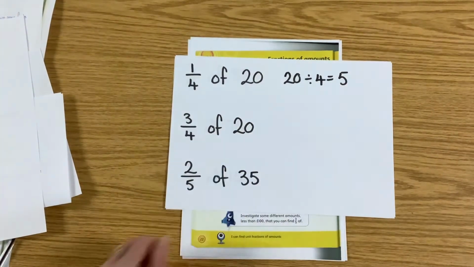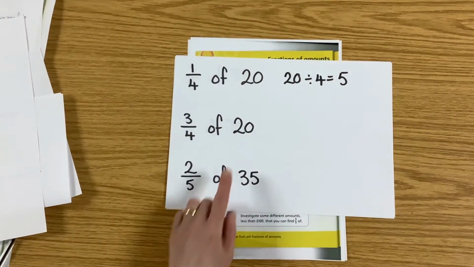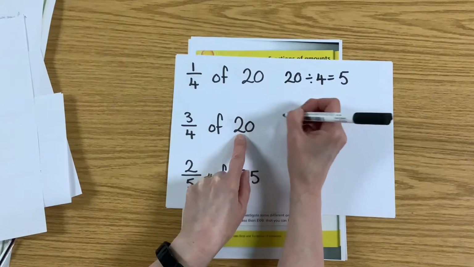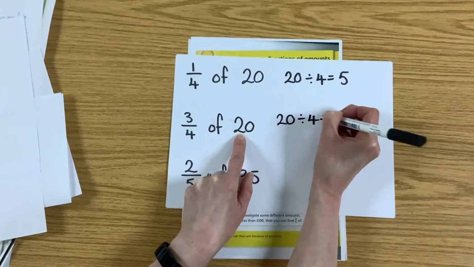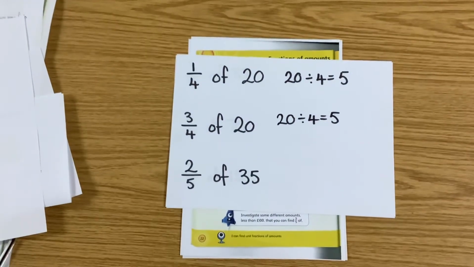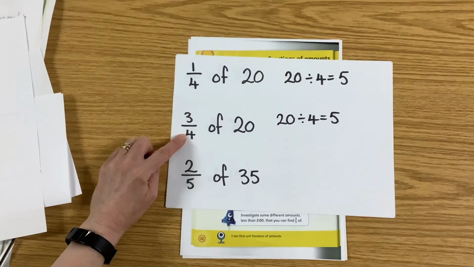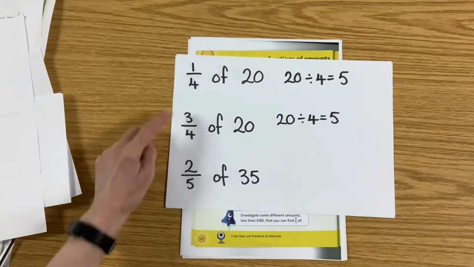We start off in the same way. If I want to find 3/4 of 20, I start off by dividing. So I'm going to take the 20, I'm going to divide it by 4. 20 divided by 4, I already know is 5. But I don't want to just have one of those 4 parts. I want to have 3 of the 4 parts.